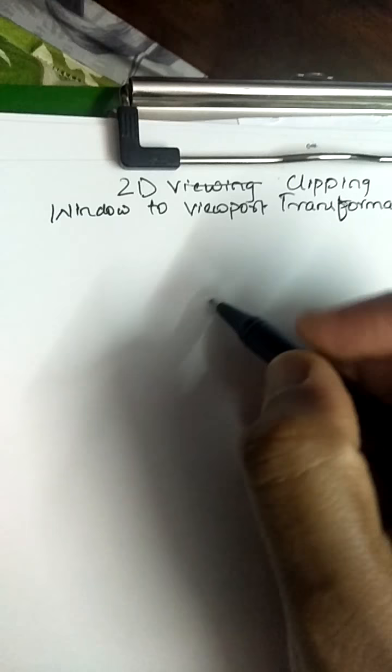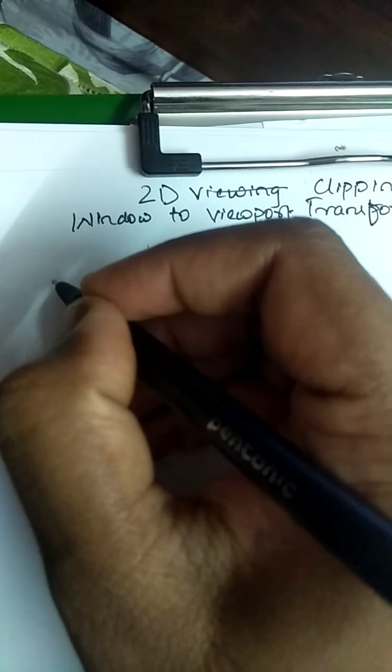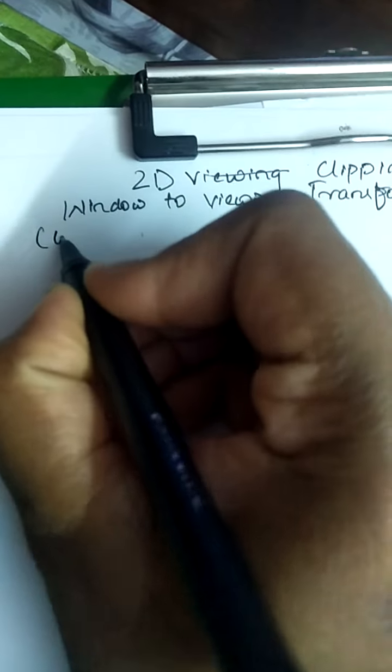So in 2D clipping, the important concept that you should know is how to make the transformation from window coordinates to viewport coordinates. Window coordinates are called world coordinates, and viewport coordinates are called device coordinates.